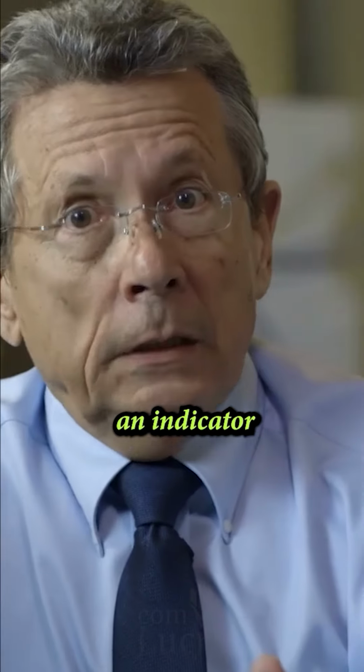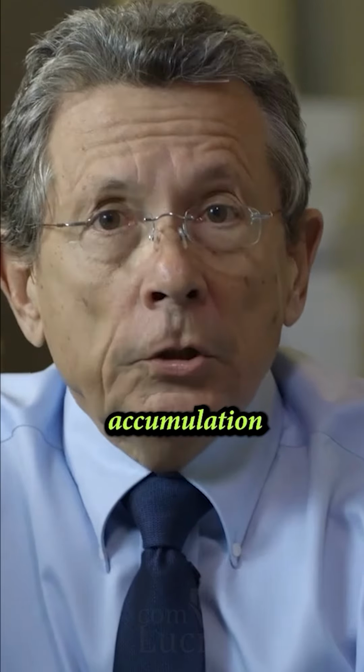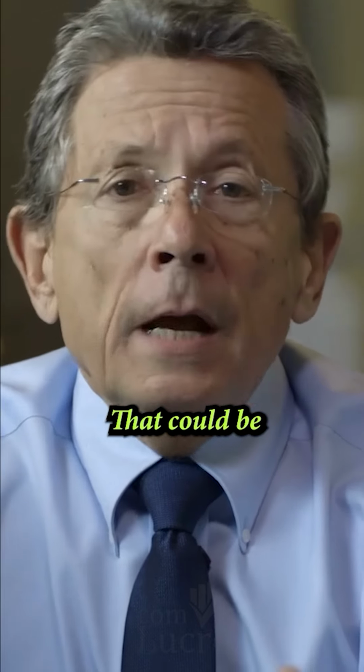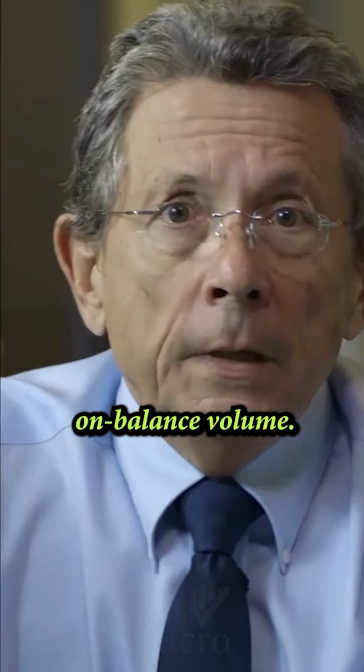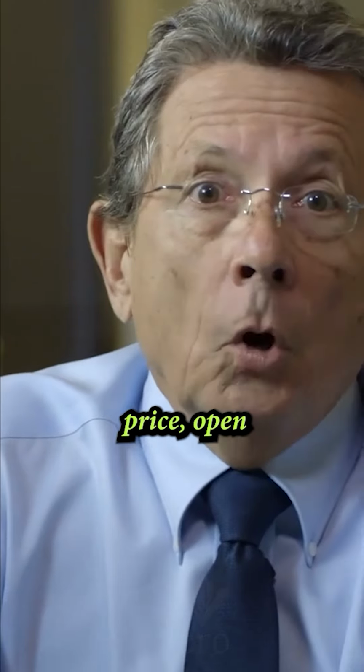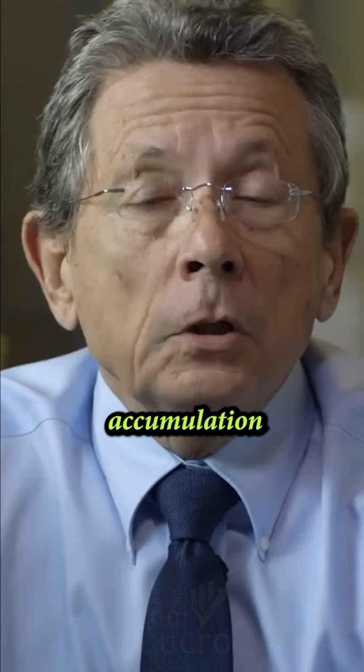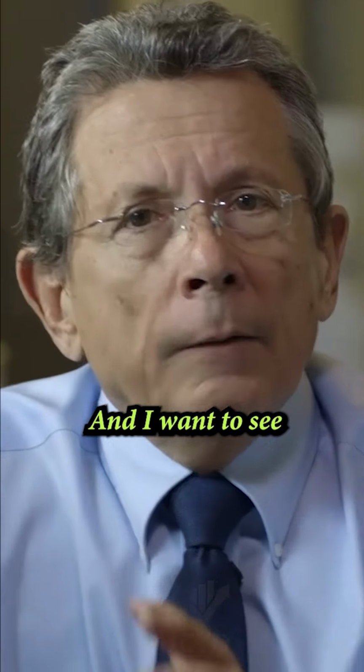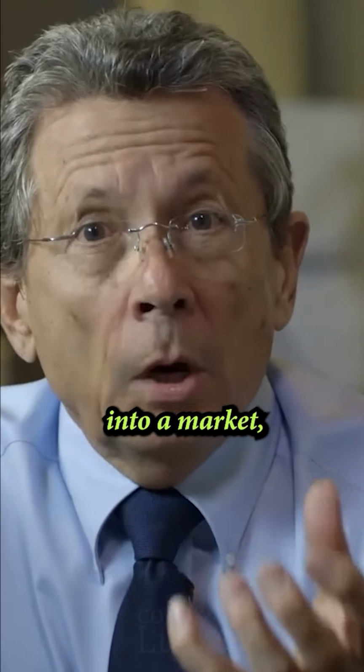Then I want to have an indicator that measures a professional accumulation coming into the marketplace. That could be on balance volume. It could be my POVI, price open interest in volume, or my Williams accumulation distribution formula. And I want to see when buying is coming into a market, supporting price.